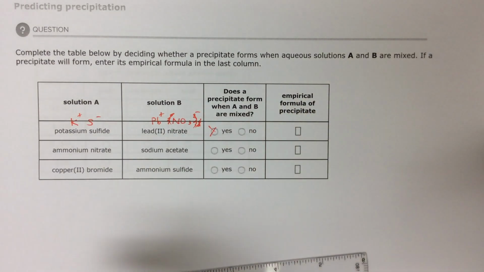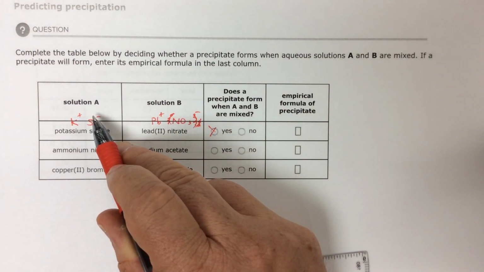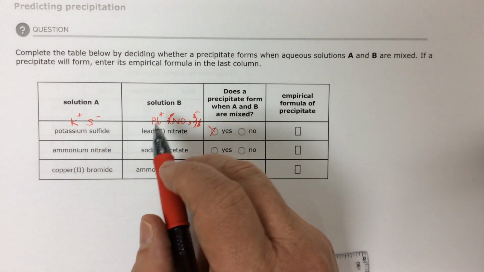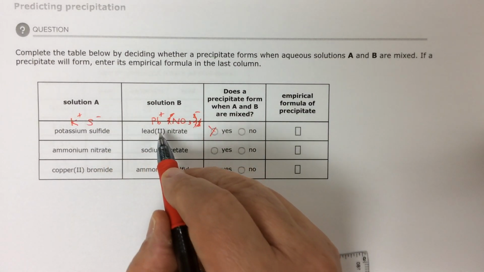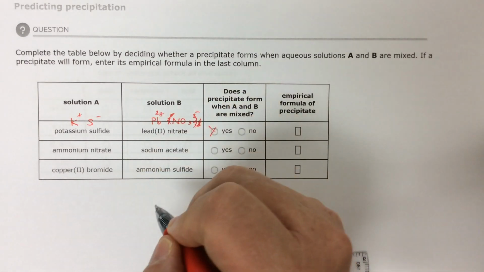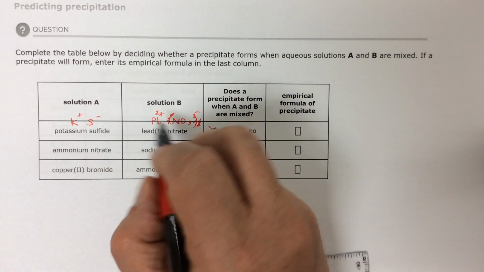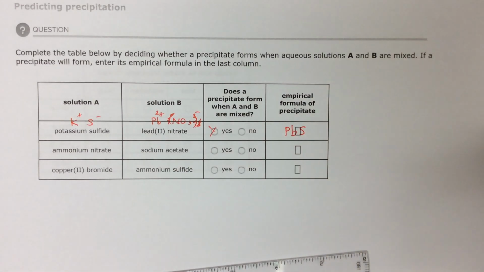What would it be called? Okay, so if you're going to have lead and sulfur, well, sulfur is in group 6, so it's -2, and this is lead 2. Lead 2 is 2 plus, and sulfur is -2. So it's a 2 to 2. There's no subscripts, and this would be lead sulfide. Okay. What about this one?